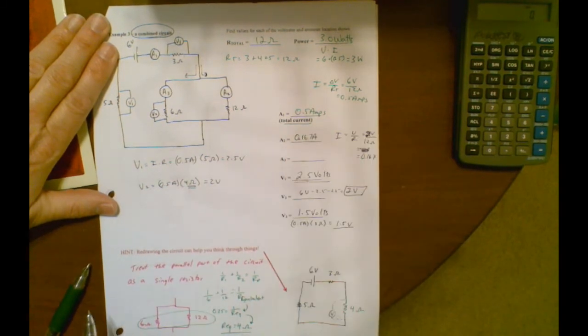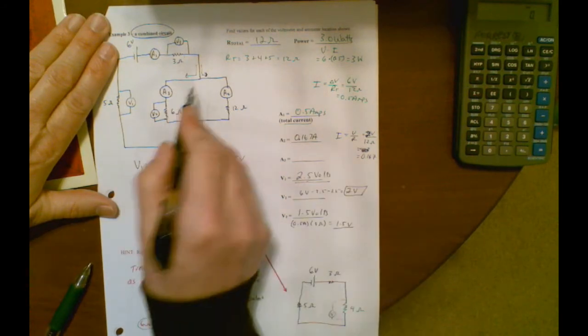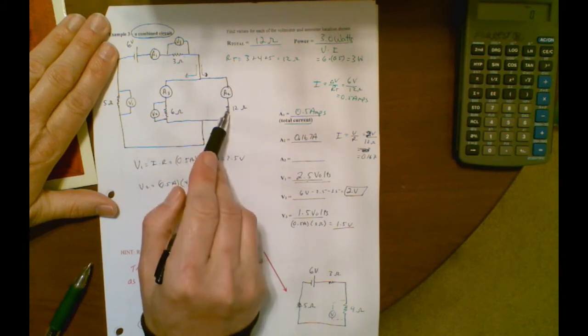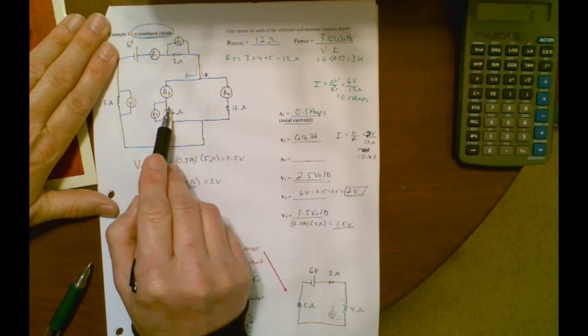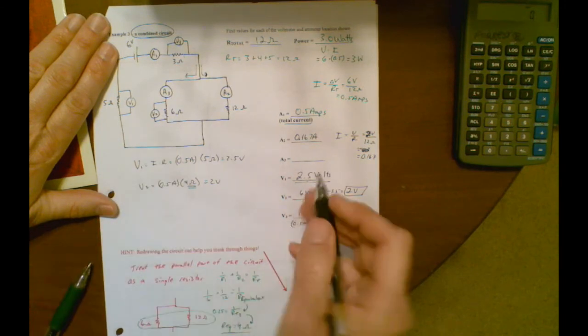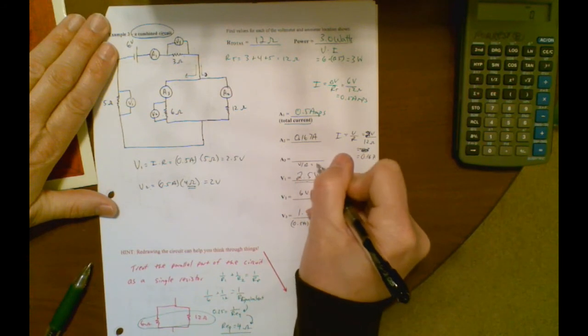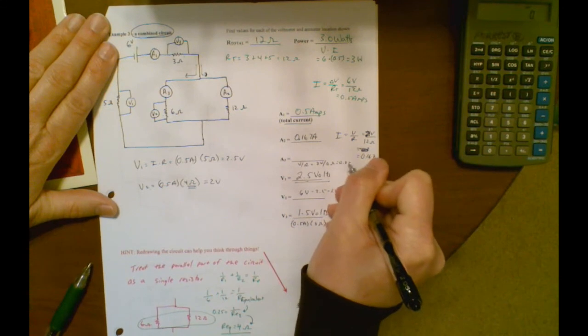Now there's another way you could do this in just a moment. So here I could realize that the total current is 0.5 amps. If 1/6 or 0.167 amps went that way, 2/6 or 0.33 amps went that way. Or I could simply also do the V over R, 2 volts, 6 ohms, 0.333.